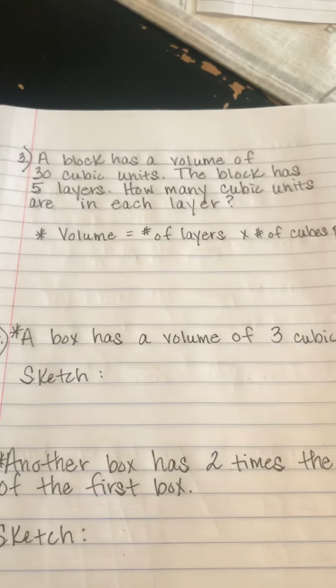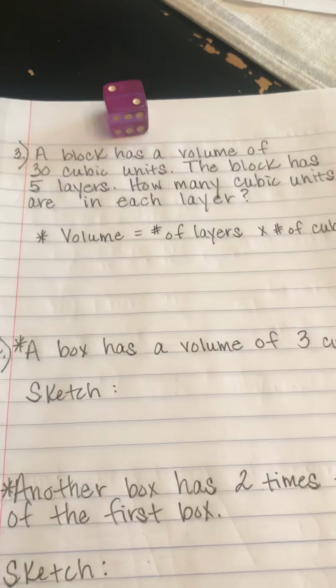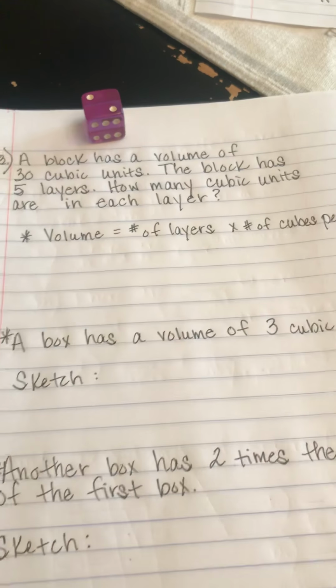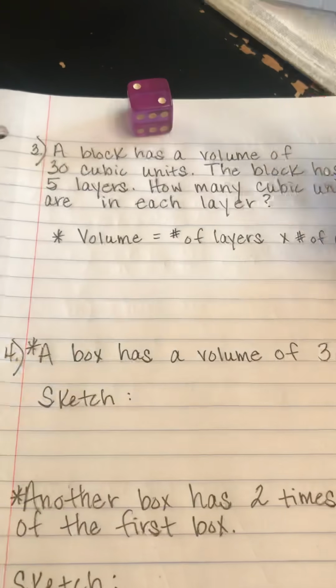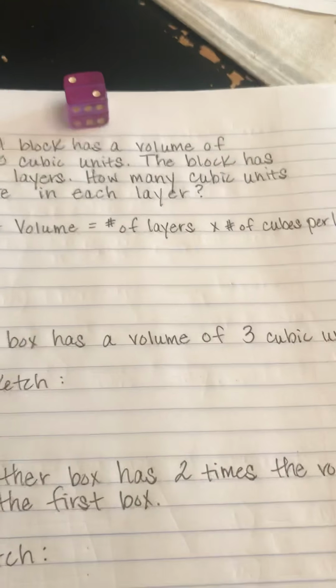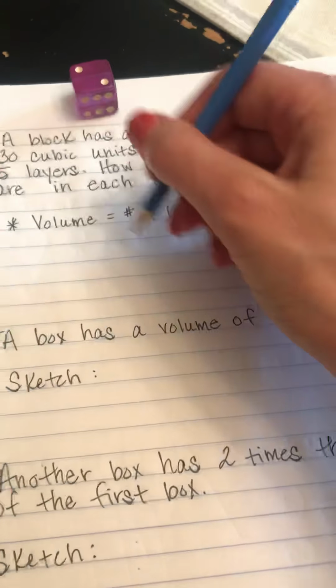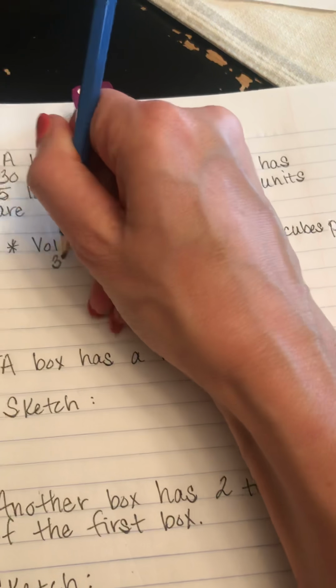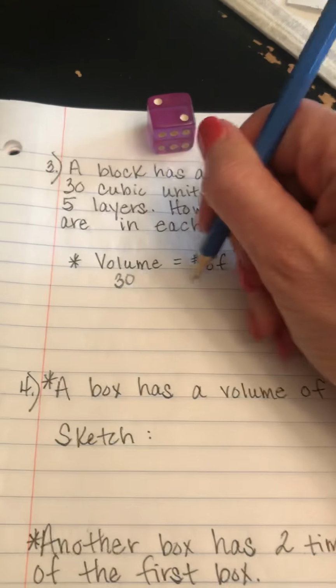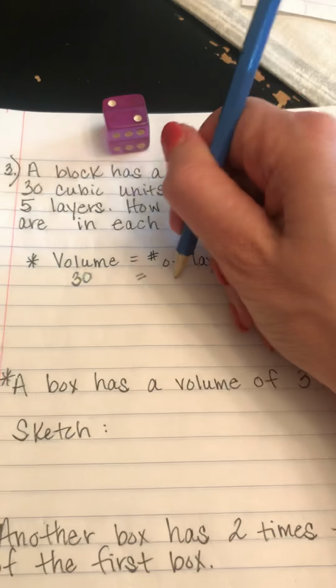Okay, so this one's a little different because they're giving us the volume, but they're not telling us how many cubes are in each of our layers. So let's just fill in what we know in our little formula here. So we have our volume. It's actually telling us that our volume is 30 cubic units. And it is telling us that we have 5 layers.